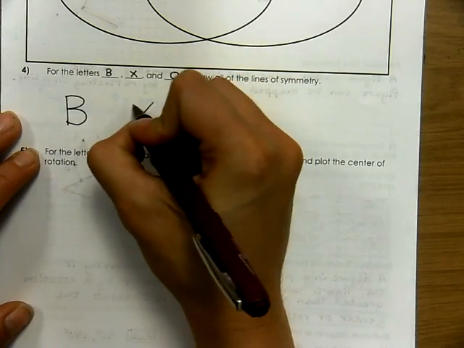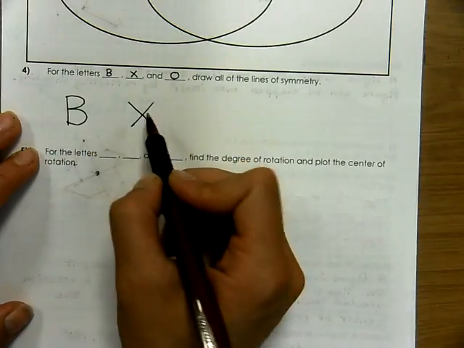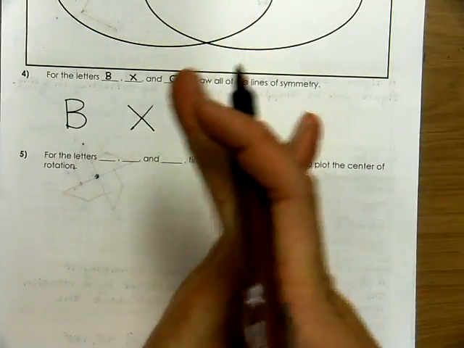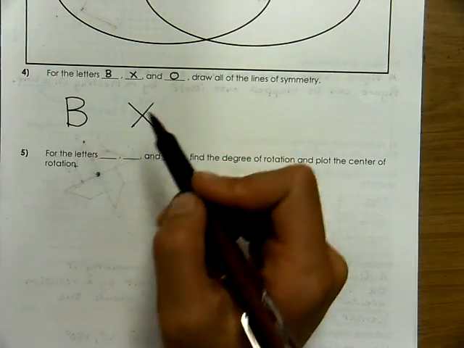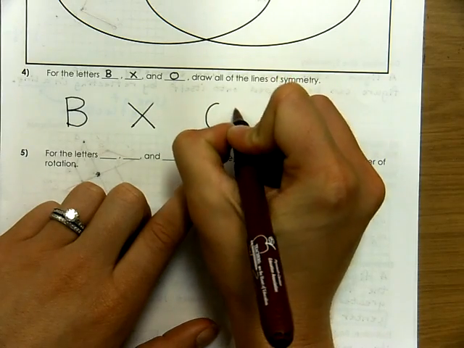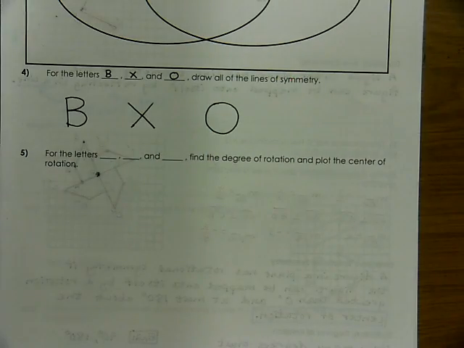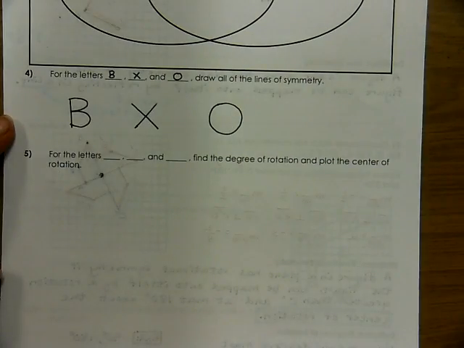For X, imagine that these are perpendicular. So it's not like a skinny X. It's just perpendicular segments making the X. And for the O, we're going to assume that that is a circle. Okay? Go ahead and pause the video and draw in all the lines of symmetry right now for me. And then we'll discuss it.